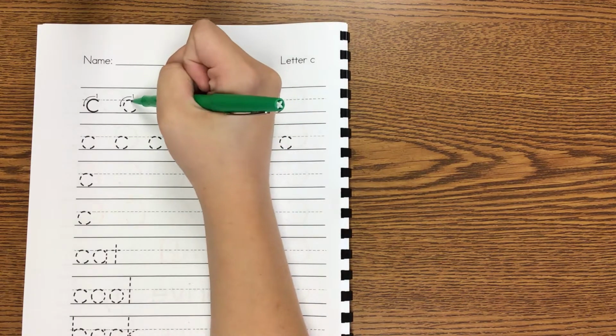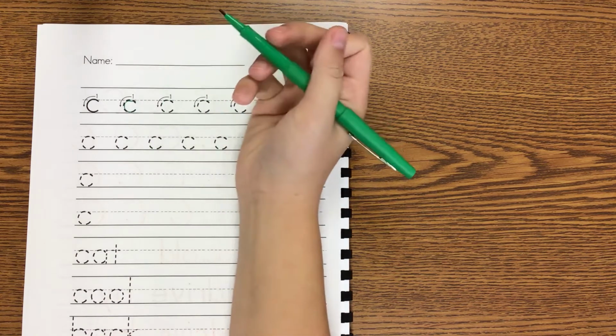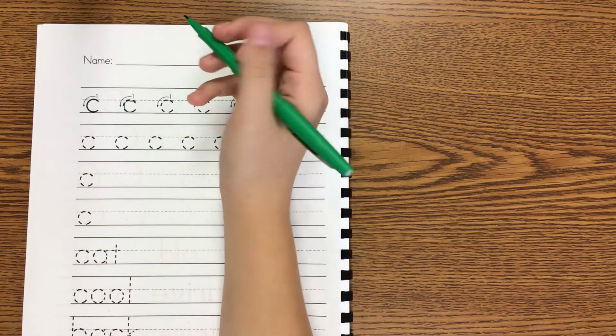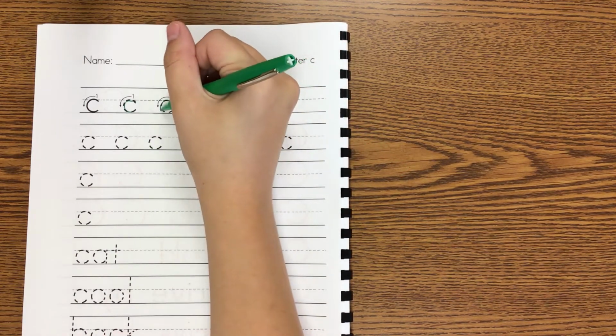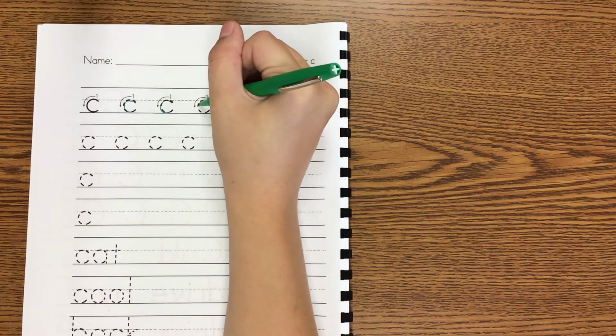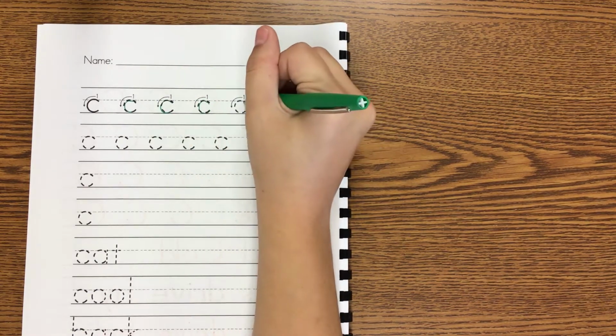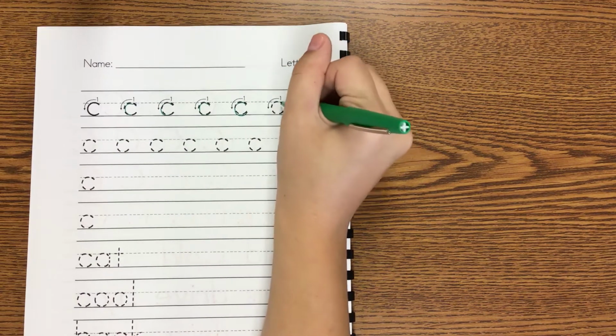We're going to start here and go around to make our ball, but remember, it has a bite out of the cookie. Trace on that dotted line for lowercase c. See that he stays in the downstairs. We're not going in the upstairs.